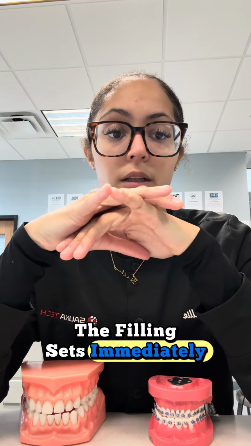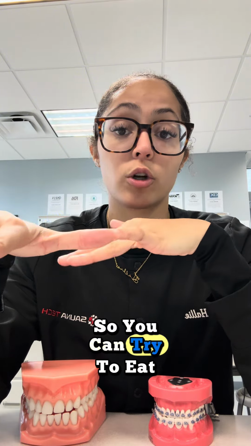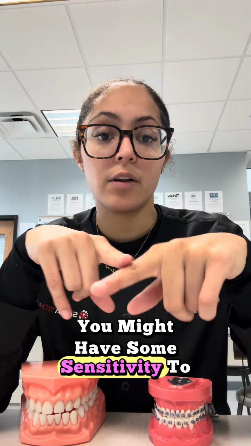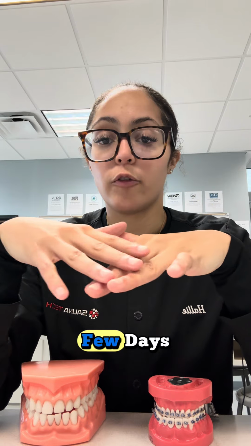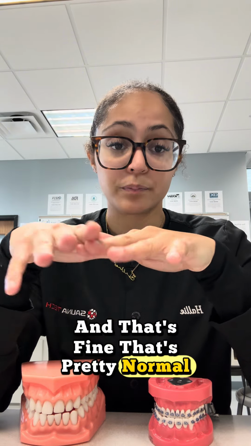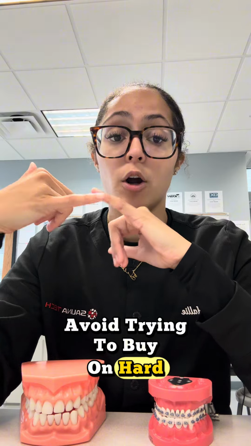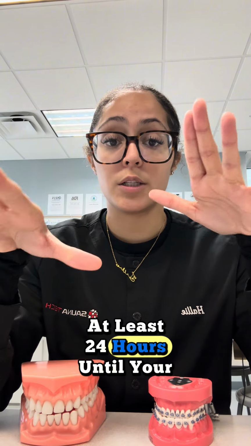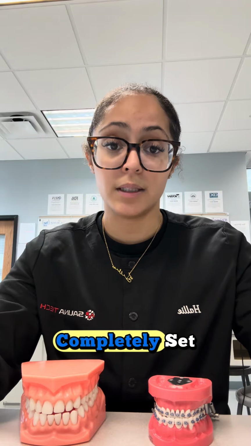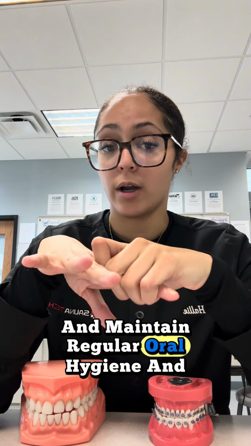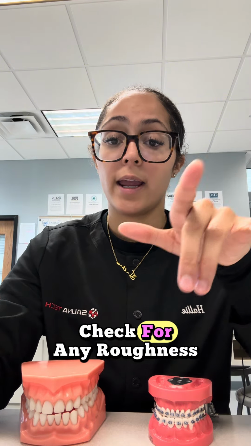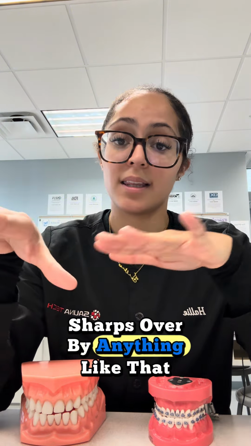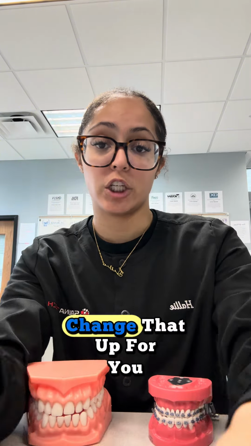Next is after a composite filling. The filling sets immediately, so you can try to eat after your numbness wears off, but you might have some sensitivity to hot or cold items for a few days, and that's fine. That's pretty normal. Avoid trying to bite on hard foods or sticky foods for at least 24 hours until your filling is completely set, and maintain regular oral hygiene and check for any roughness, sharp edges, overbite, anything like that. Contact the office and we can change that up for you.